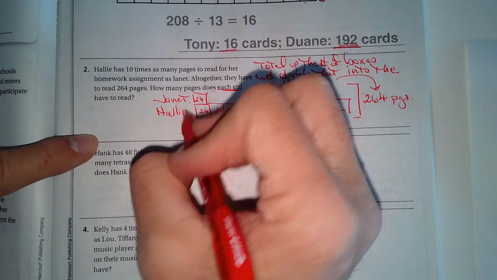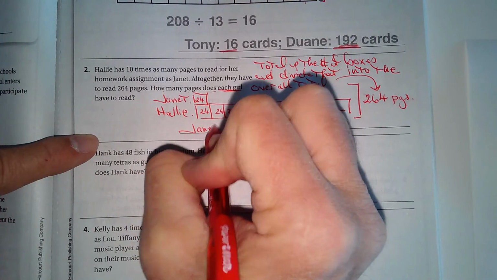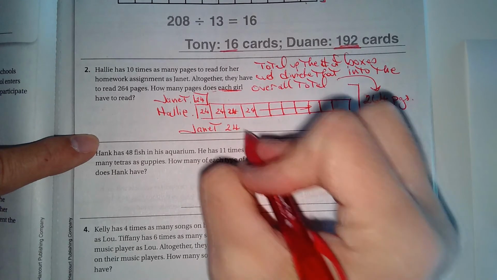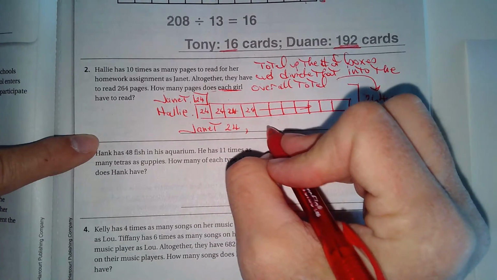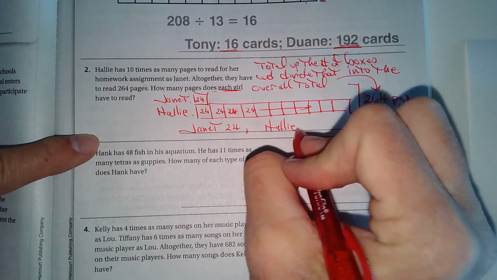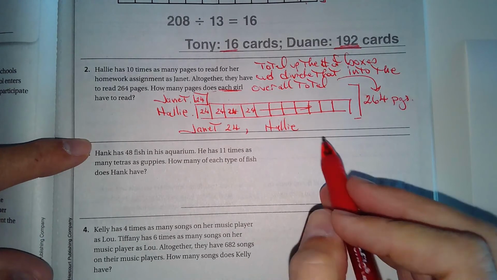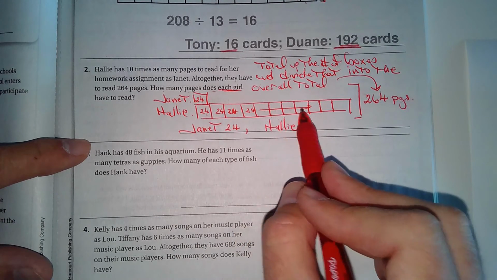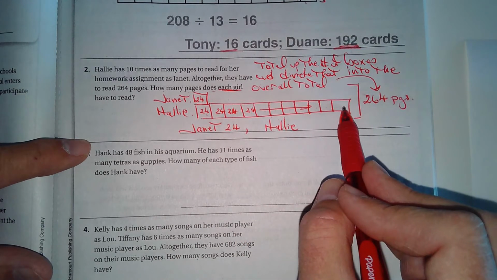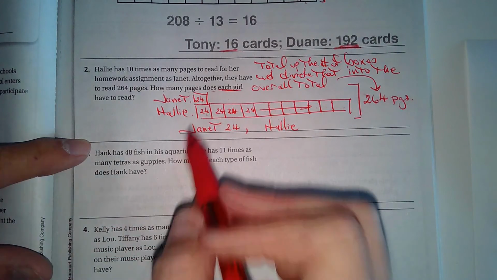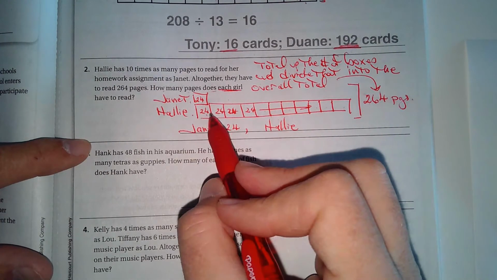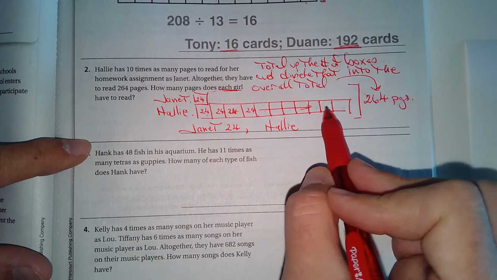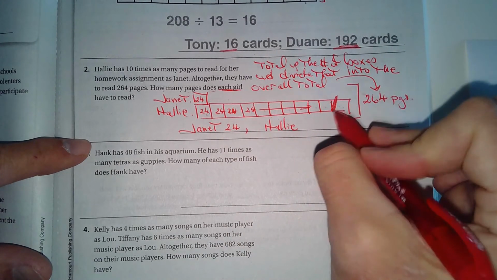Well, Janet, I'm going to write it down here, has to read 24. Then I'll put a comma, and Hallie has to read, well, gosh, how many? 1, 2, 3, 4, 5, 6, 7, 8, 9, 10. It was 11. Oh, I had one too many boxes. 10 times as many. 1, 2, 3, 4, 5, 6, 7, 8, 9, 10, 11. Yeah, I had one too many boxes.